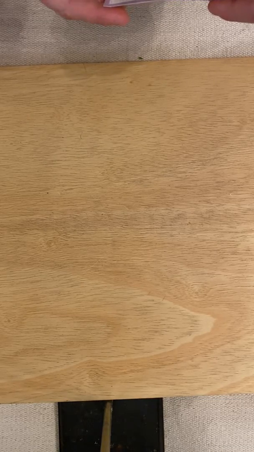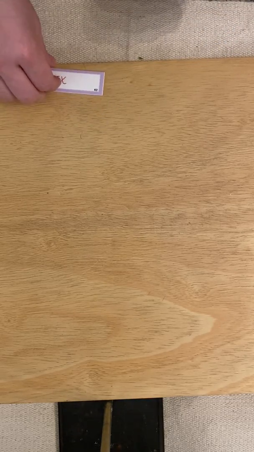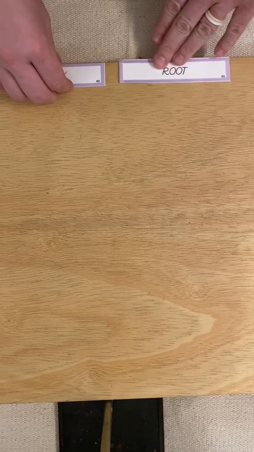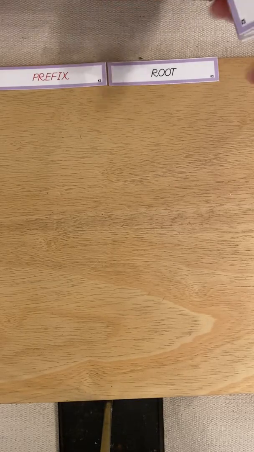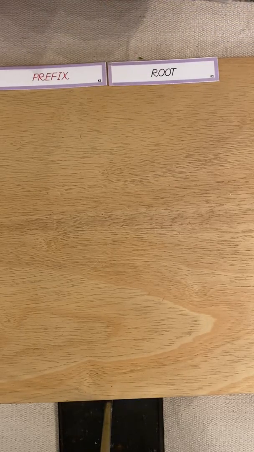Today's lesson, we are going to be doing a language lesson, and we're going to be looking at something called prefixes. So I have a little ticket here that says prefix, and I have a little ticket here that is root. Okay, so a root of a word means something like the base of the word, like the word play or grade. Typically, it is a word that can stand by itself and have its own meaning.